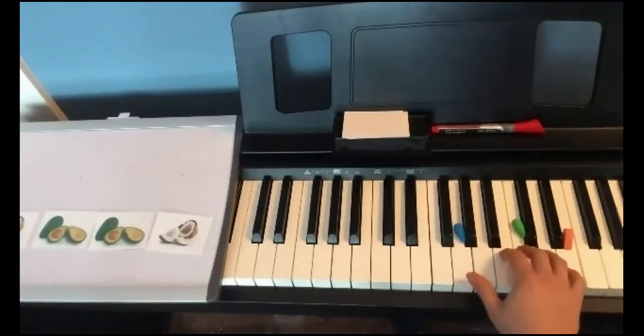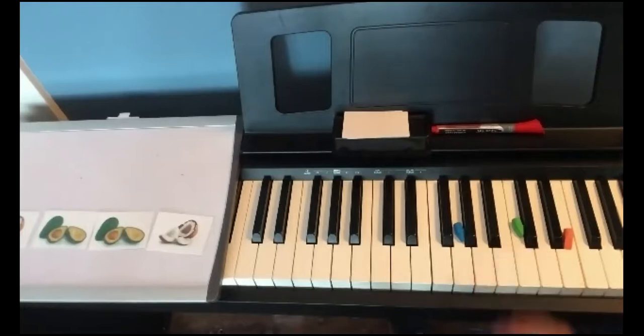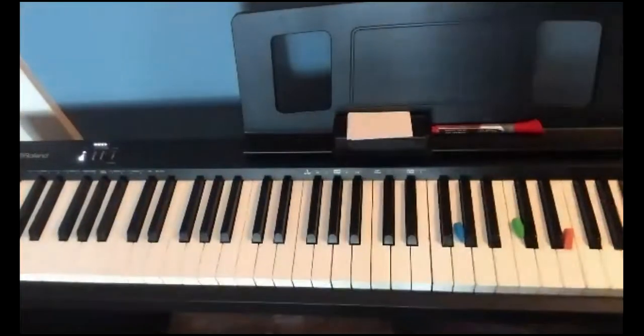Coconut, avocado, avocado, coconut. So do that a few times, come up with some melodies that you like. And once you're comfortable, then we are going to add in a left hand. So I'm just going to get rid of all this stuff here.